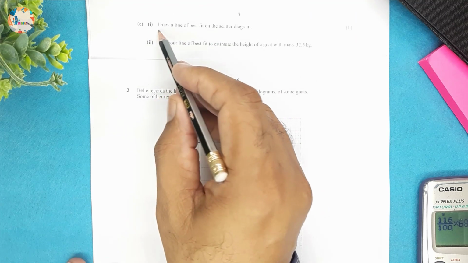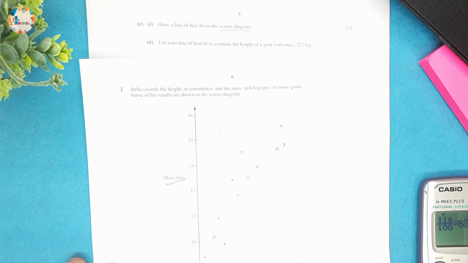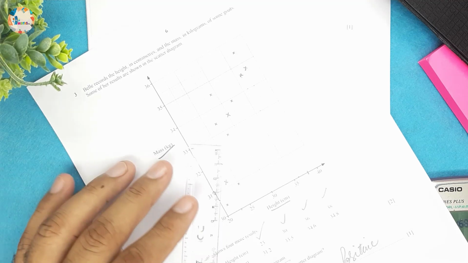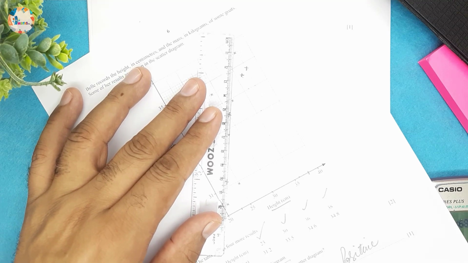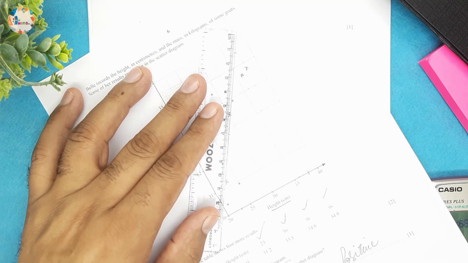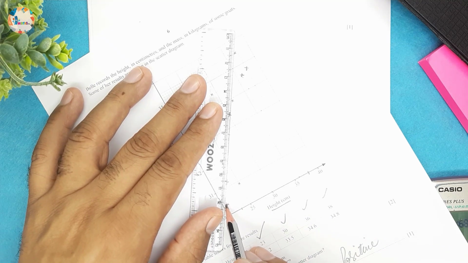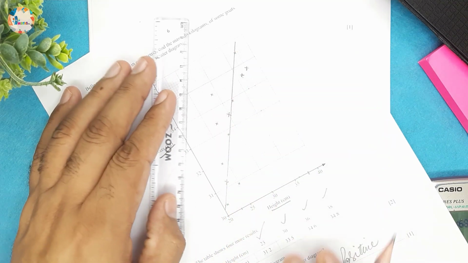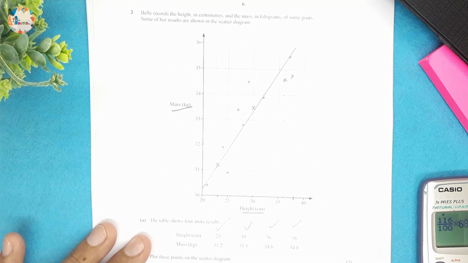Yeah, this second C part, C1, draw a line of best fit on the scatter diagram. So for that one, we will be turning the page to our convenience, and we will be drawing the line of best fit, and it should be like in such a way that the points above the line and below the line should be almost same. So we can draw a line of best fit over here roughly, because this is always estimation.